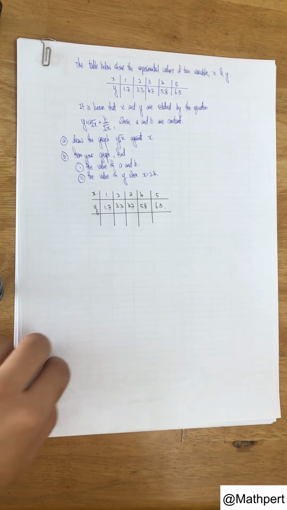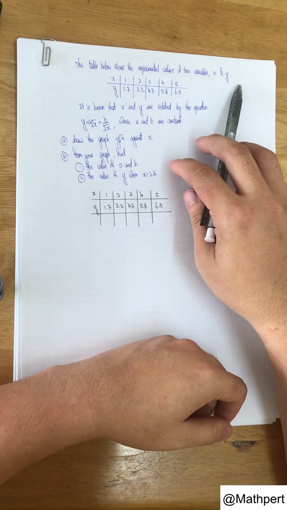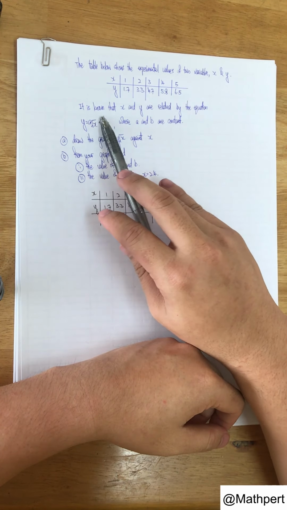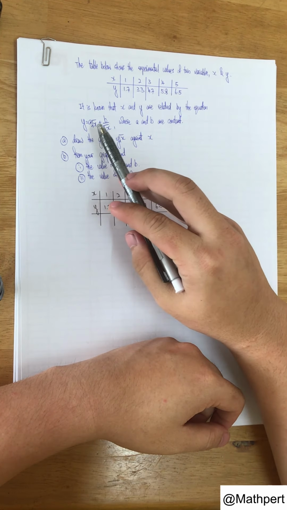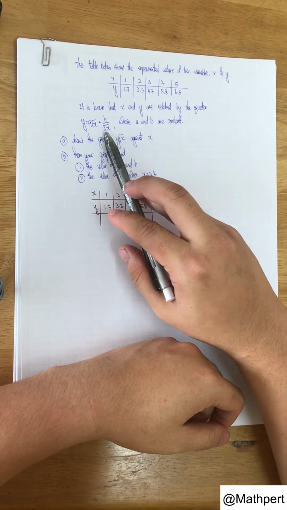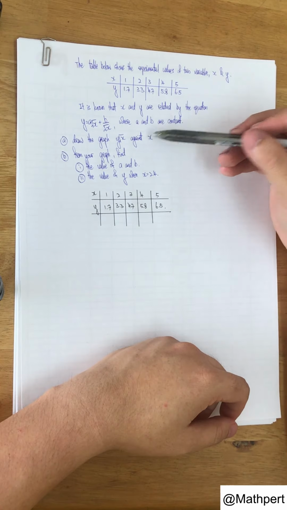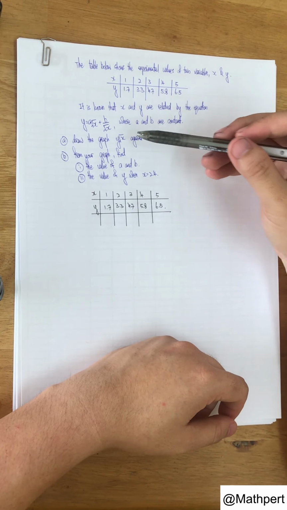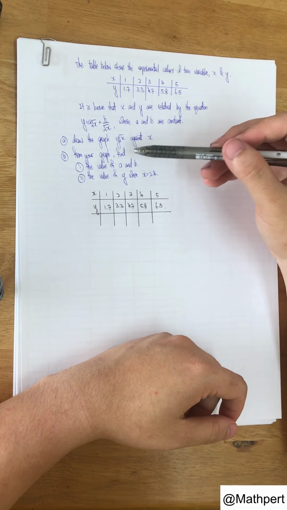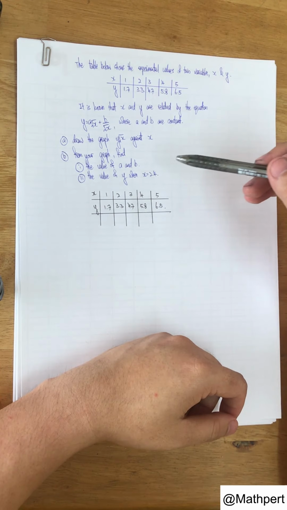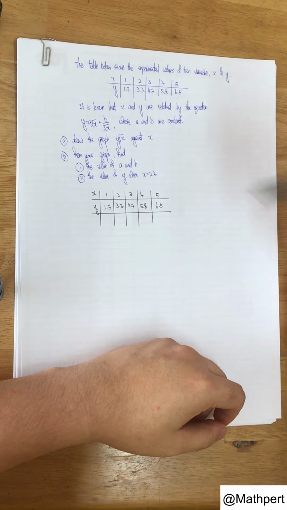Now let's take a look at this question. The table below shows the experimental values of two variables, x and y. So this is the table. It is known that x and y are related by the equation y equals a square root x plus b over square root x, where a and b are constants. There are two parts to the question. First part, draw the graph of y square root x against x. Second part, from your graph, find the value of a and b and the value of y when x equals 2.4.